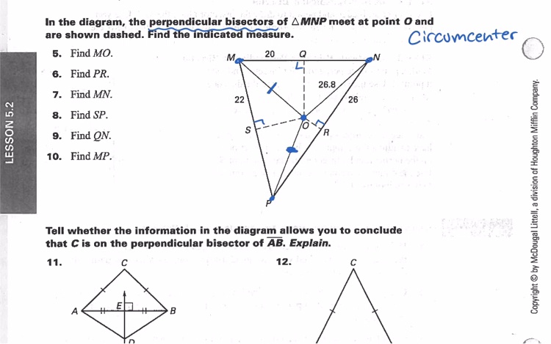So if I were to find MO, I know it's congruent to ON. I'm even going to write that it is congruent to ON. So I know that it is worth 26.8 units. And if I were to find PR, that's a midpoint right there because it's a perpendicular bisector.